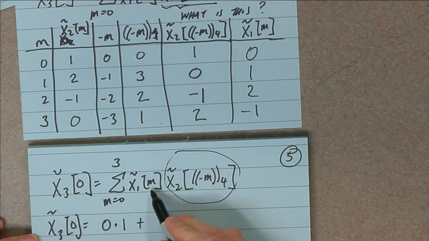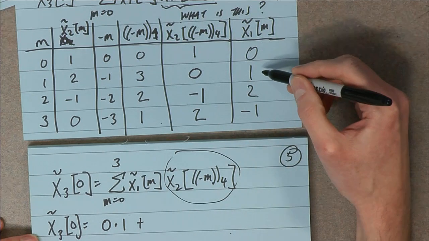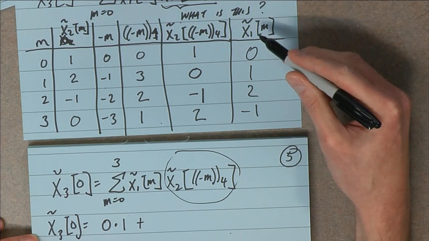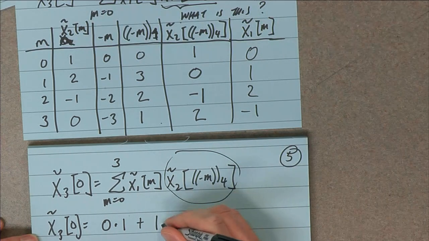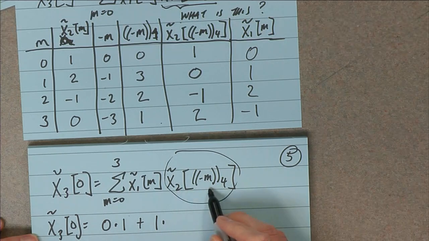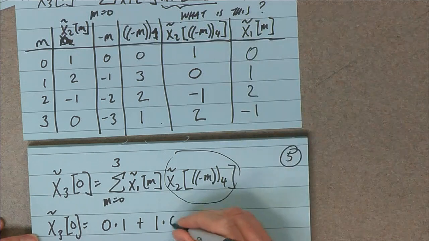Plus, then I put in m equals 1: x1 of 1 is just 1. That's a little bit confusing. Times x2 of minus m. What's m? m is 1, so minus 1 mod 4 is right here, right? So that puts us at 0.